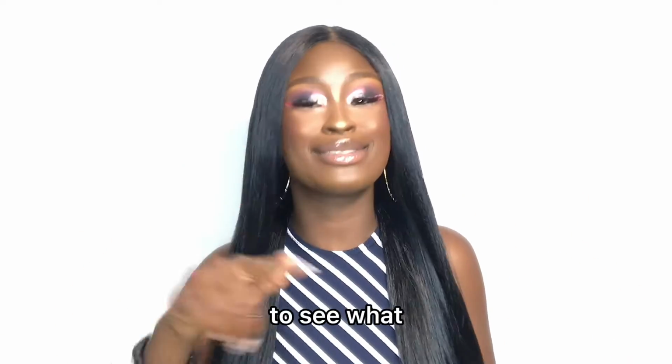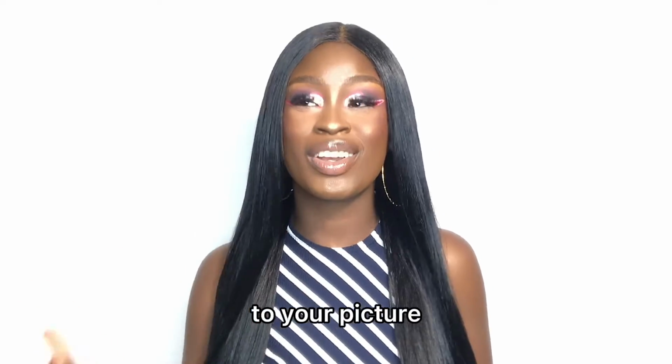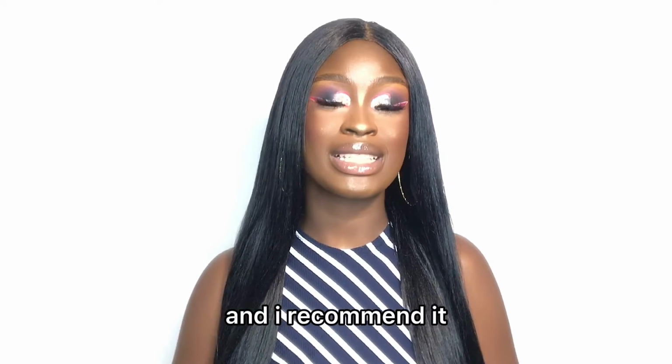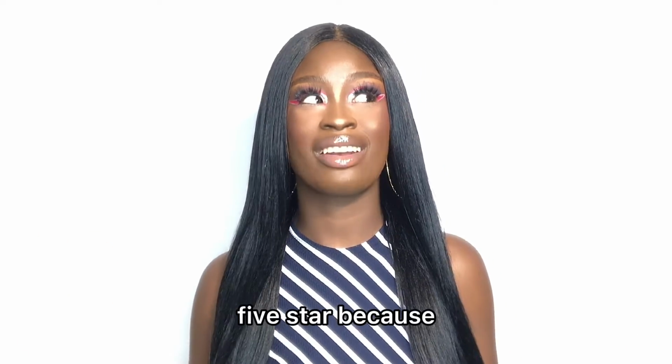Just go press start to see what exactly it does to your picture. And yeah, Lightroom is a very amazing app, and I recommend it. Five-star, because I love it a lot.